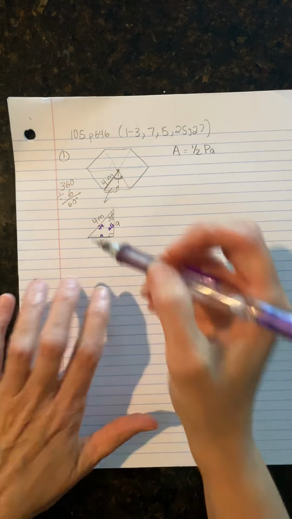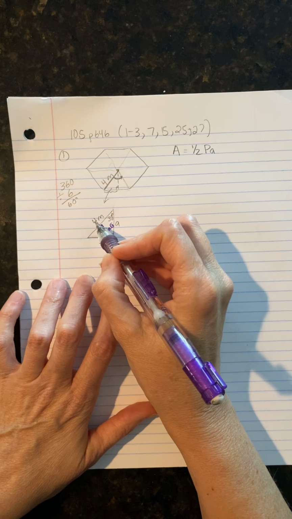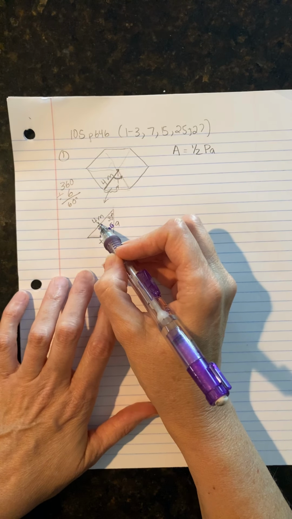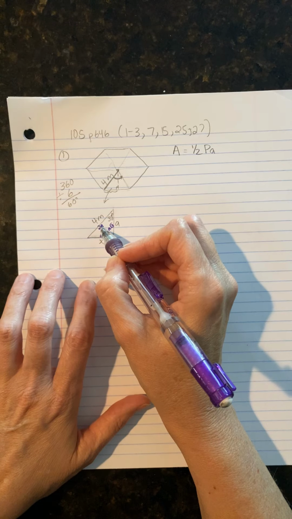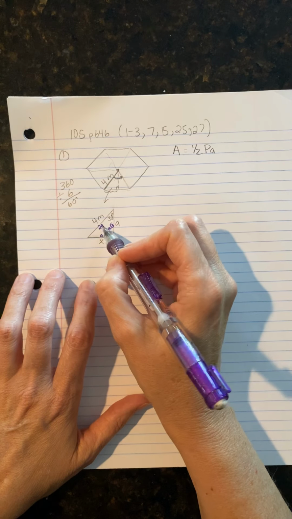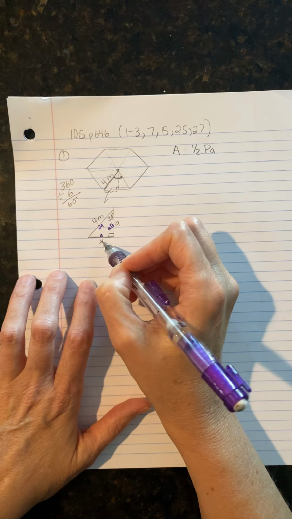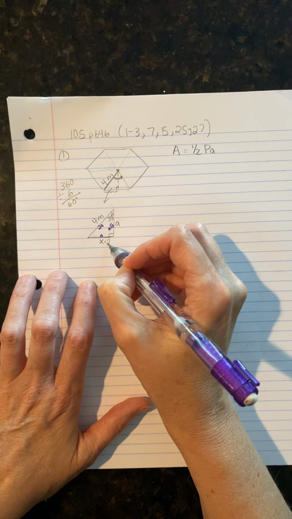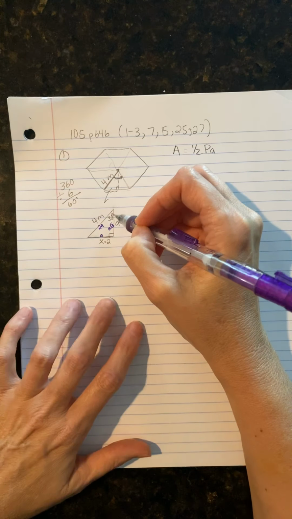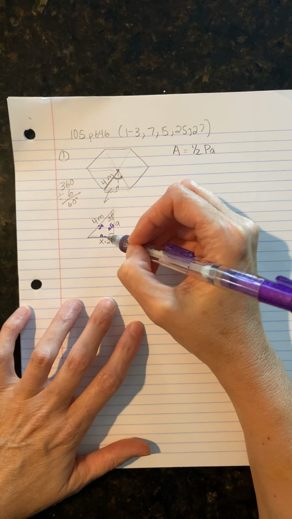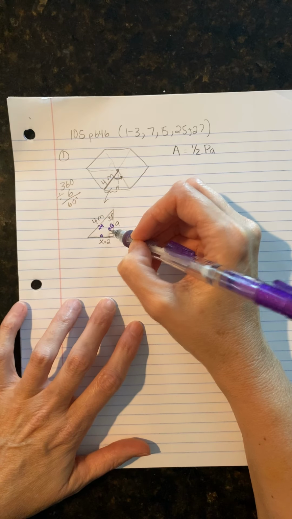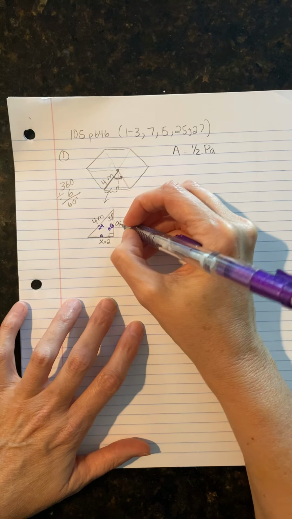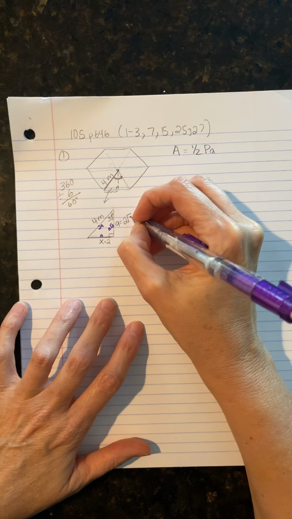So here's what we've got. We've got twice A is 4. So that means plain old A is 2. If twice A is 4, then plain A is 2. That's how long this is. And then this side would be that A number times a radical 3. So this is 2 radical 3.